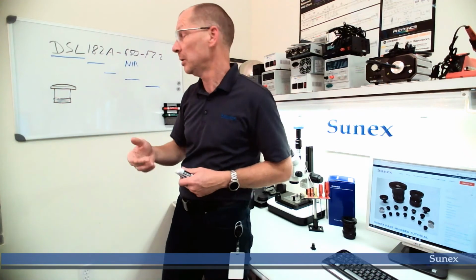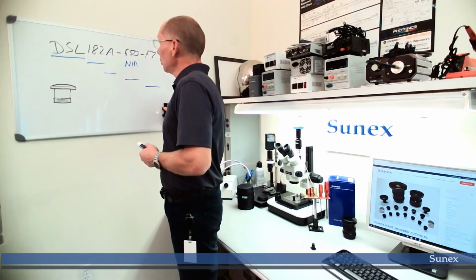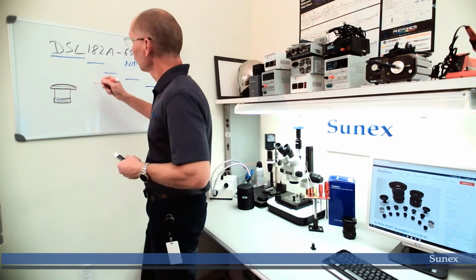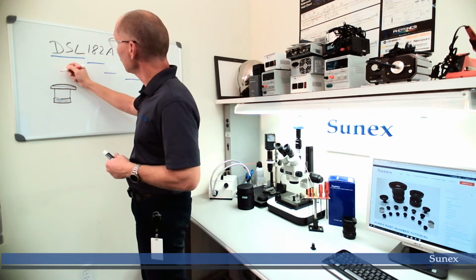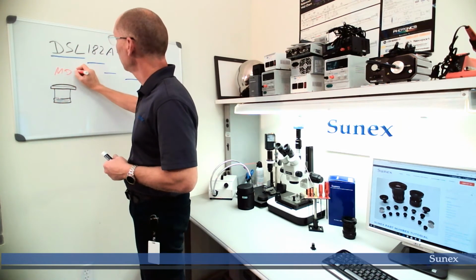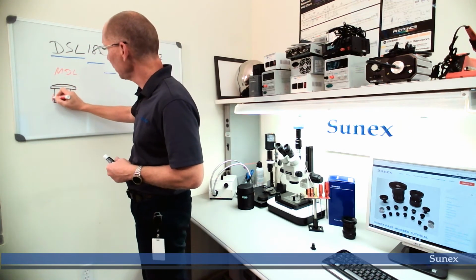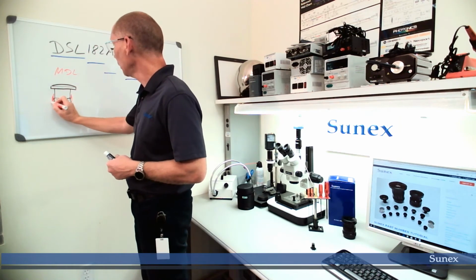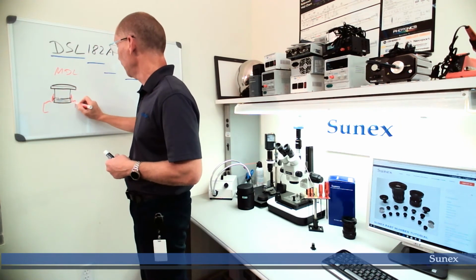There's one more addition. We also have sometimes MDL and sometimes MOD. So what is this about? So the DSL, and the next one is the MDL, which is a module. This is a pre-aligned holder lens system.